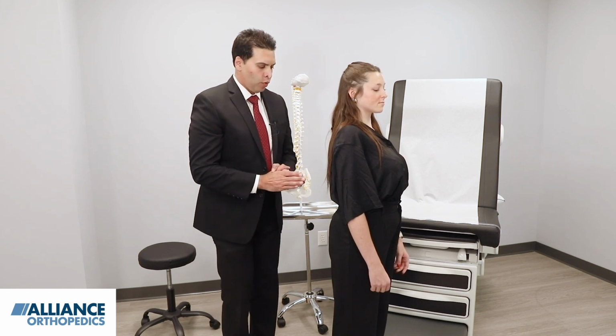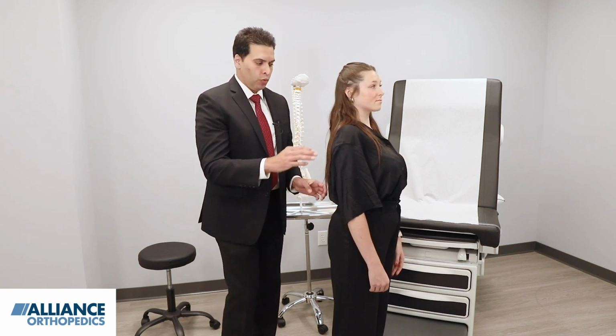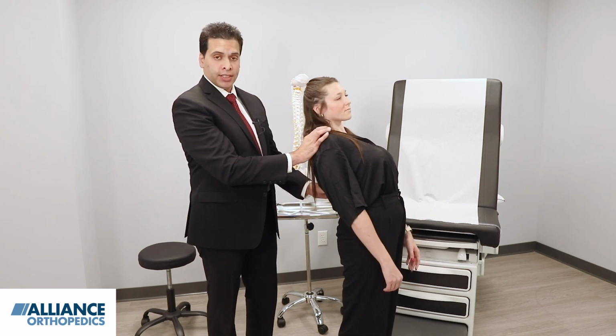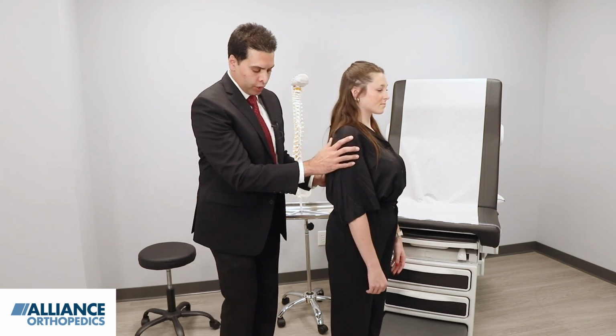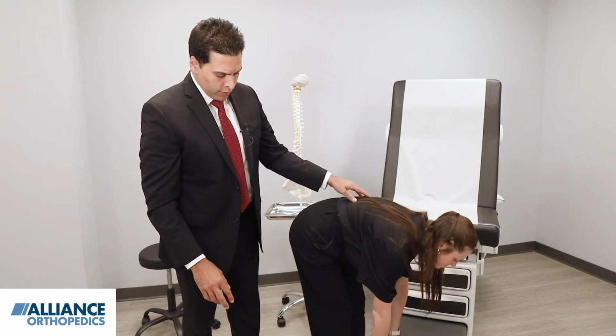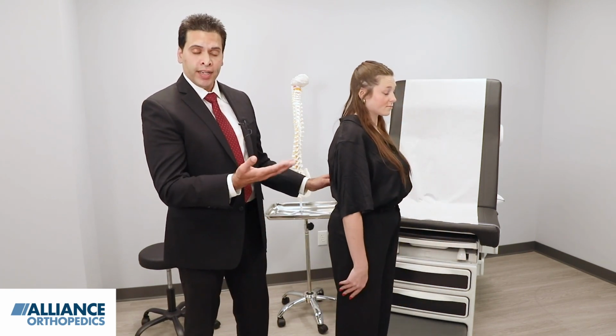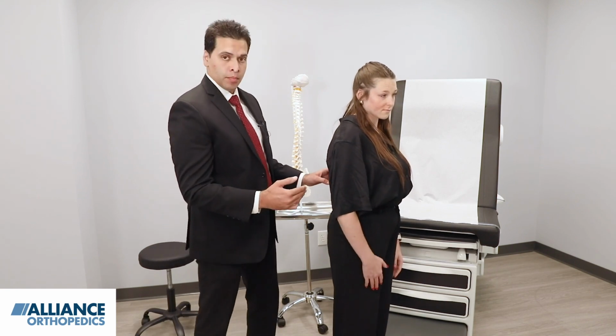The next thing we check for is range of motion. So we'll have the patient extend back, see what the range of motion is there, see if that elicits any pain. Next, with the leg straight, we'll have her bend forward. And occasionally, if people are having sciatic symptoms, their range of motion will be limited in both planes.